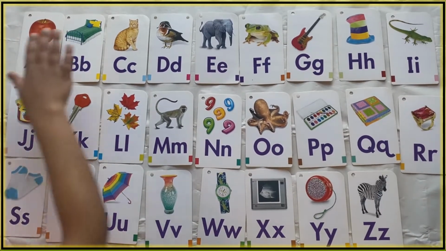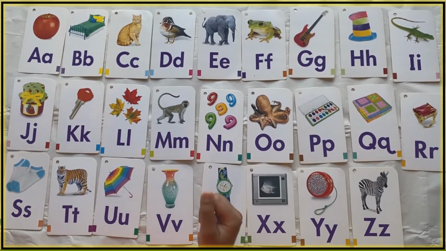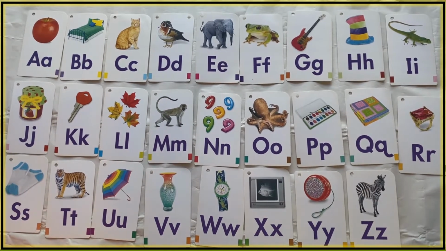So today we're learning the alphabets A to Z with picture examples. My little brother is going to start us off with these alphabets. Here we go.